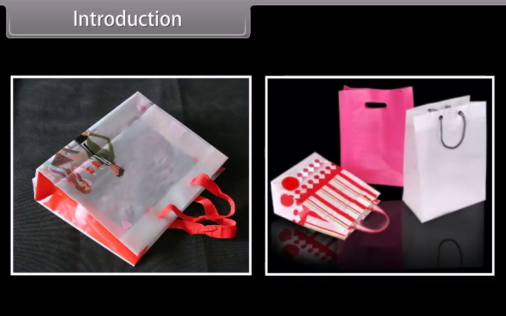Universality of polythene has rendered it virtually irreplaceable. The printed bags are available in attractive colors, designs, and different shapes, and are very eye-catchy. Polythene is just an example of polymers. There are a number of polymers that we are using in our everyday life. So students, today we will study about polymers.